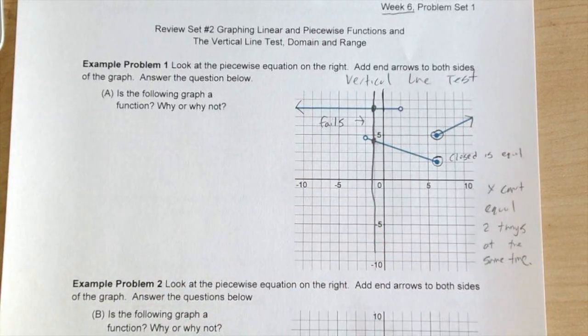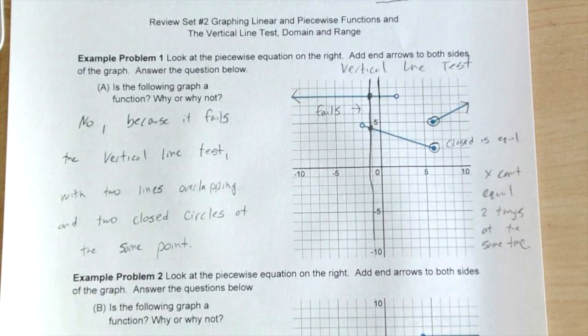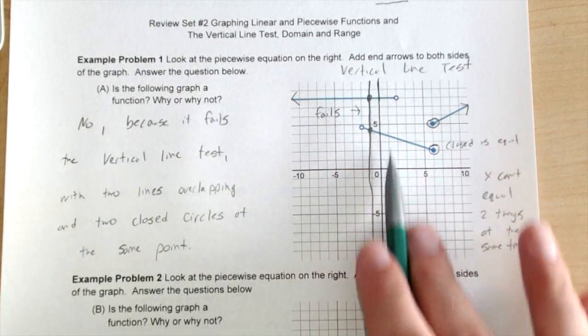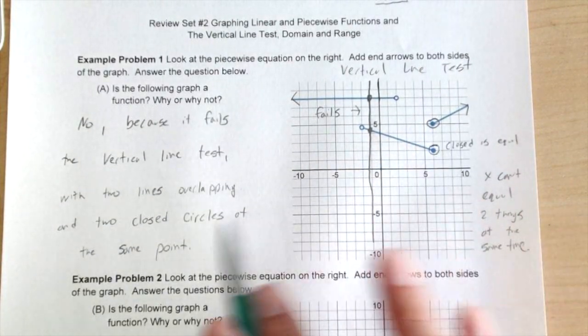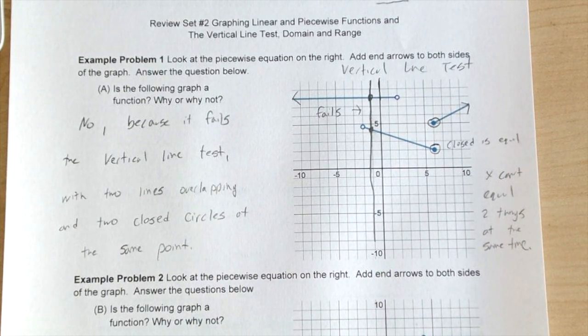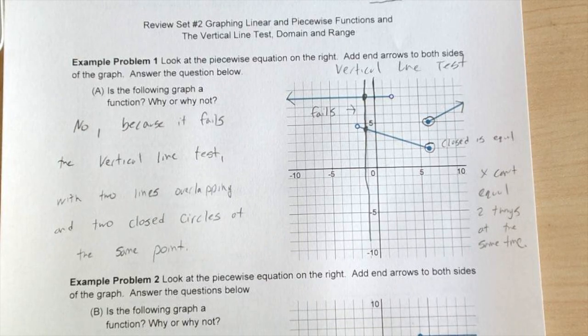Okay, so I'm going to write that and then say it out loud again. Okay, so what I wrote is no, because it fails the vertical line test with 2 overlapping lines, right? These lines overlap each other, and we have 2 closed circles, so it fails twice. And this question is short, we're already done with it, and that's because if you don't have a function, you don't do math, okay? This is bad, so we don't do any math with it.